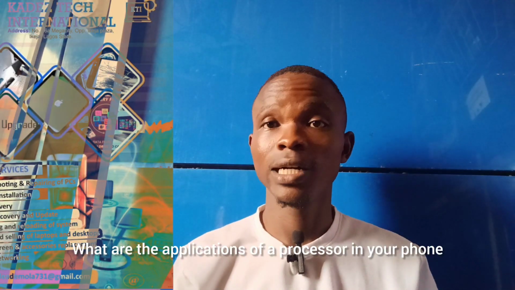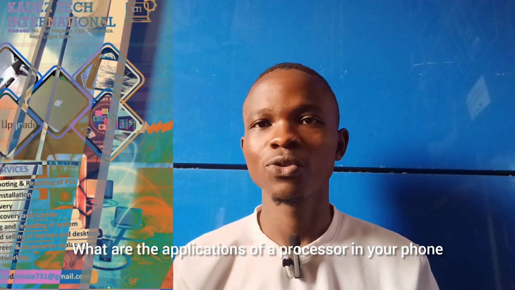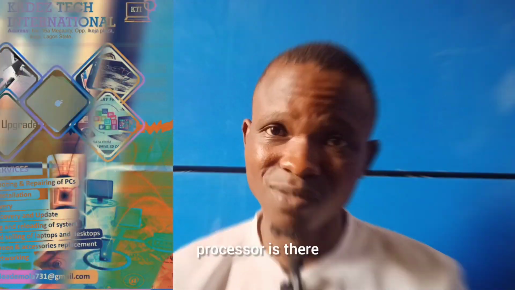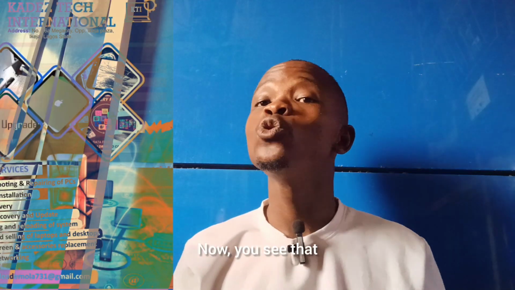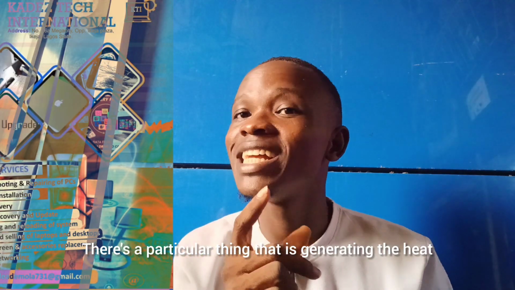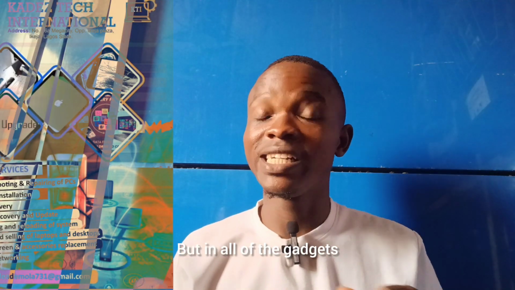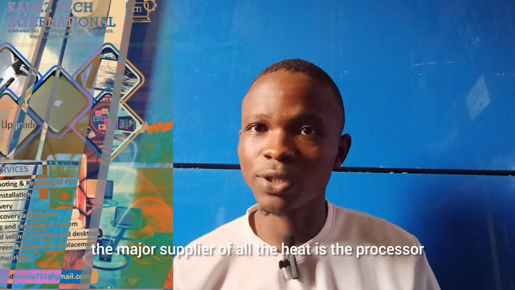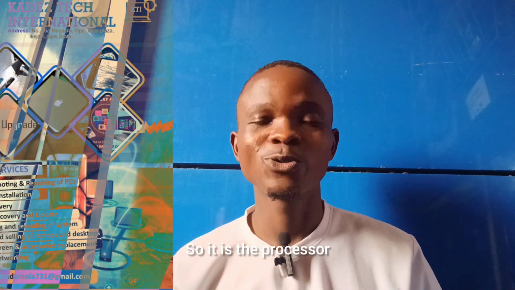What are the applications of a processor? In your phone, in your laptop, in your desktop, a processor is there. Now you see that when you are using your phone it is always hot. There's a particular thing that is generating the heat. It is the processor. In fact, in all of the gadgets that we are using, the major source of heat is the processor. You understand now? So it is the processor.